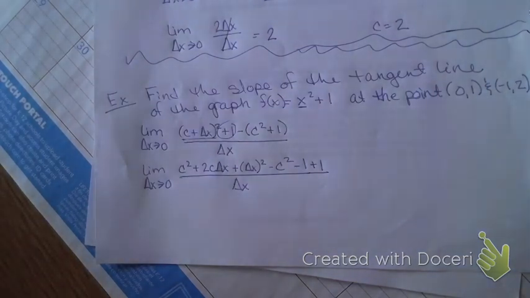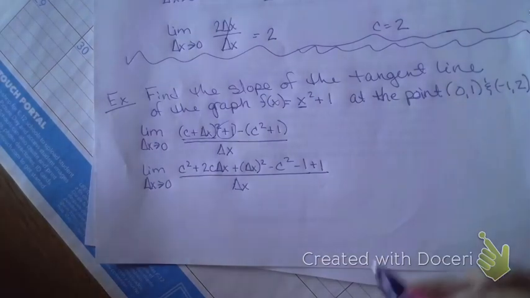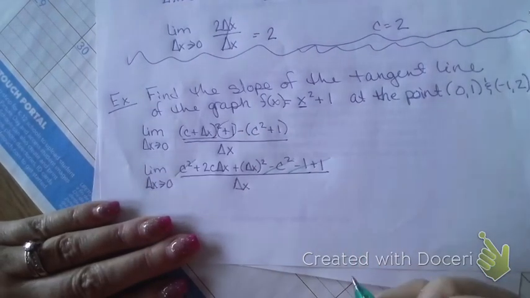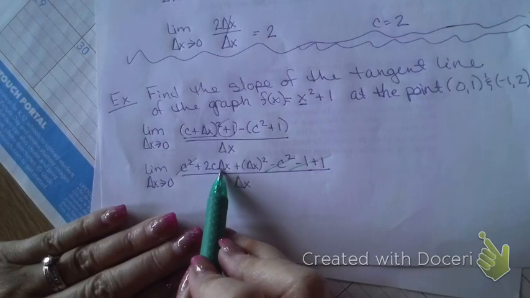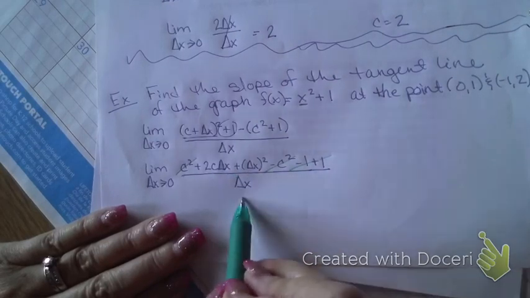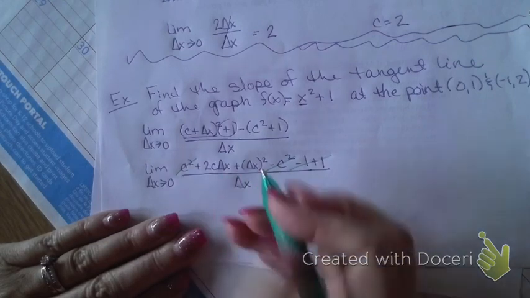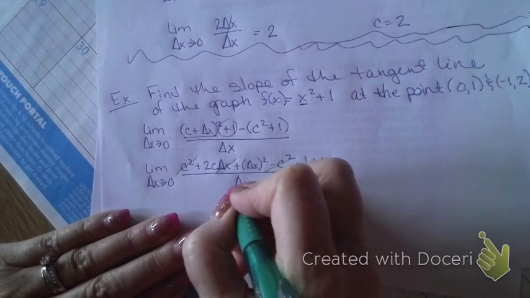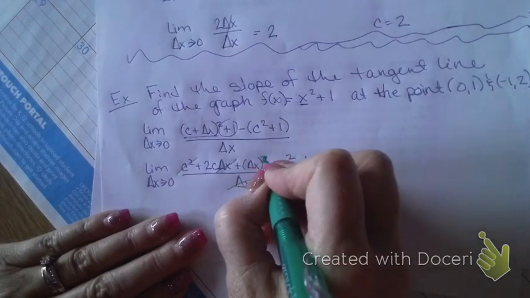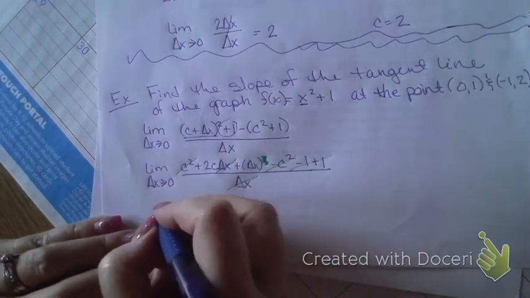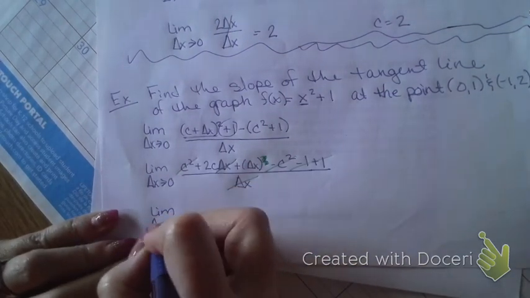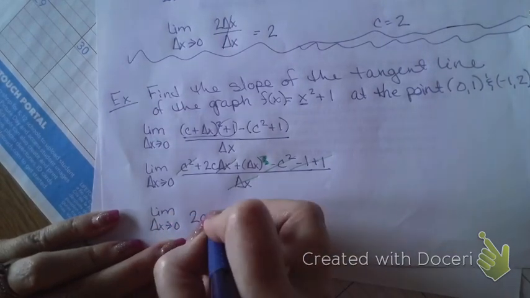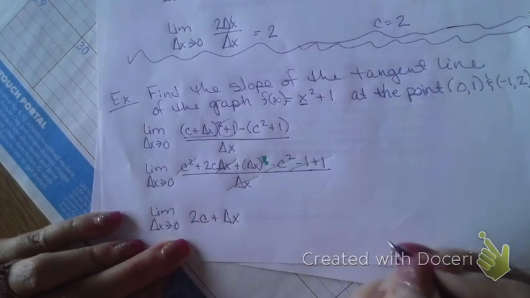Okay. Now what? Cross out your c's. The c's reduce to 0. Cross out your 1s. My 1s reduce to 0. Now, everything left has a change of x in it. So can I reduce out a change of x? Factor it out. I can factor it out and reduce. So this change of x goes to 1, and this goes down to just 1 left. So I now have the limit as change of x approaches 0 of 2c plus the change of x.